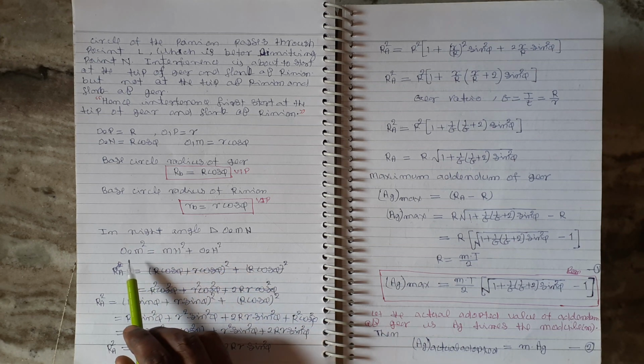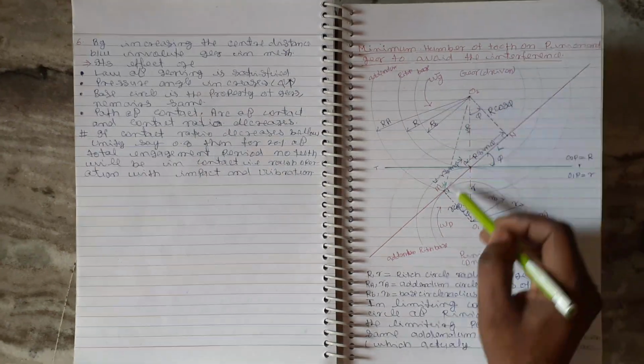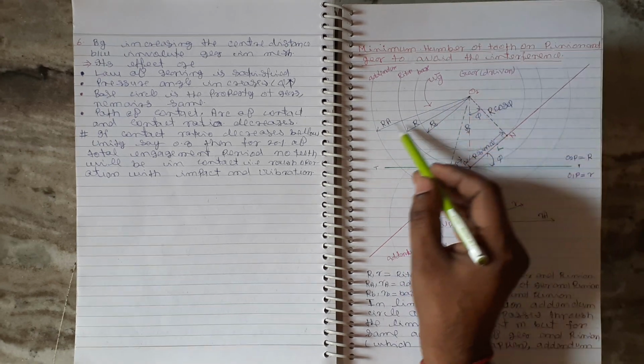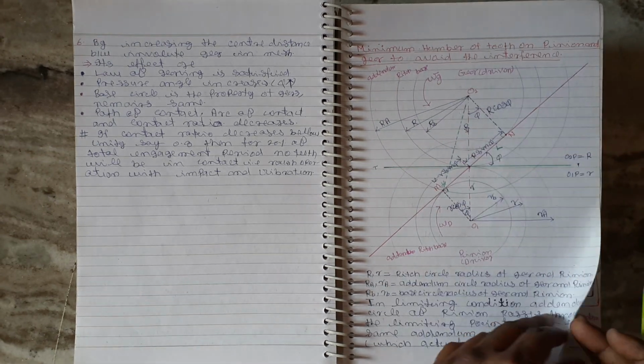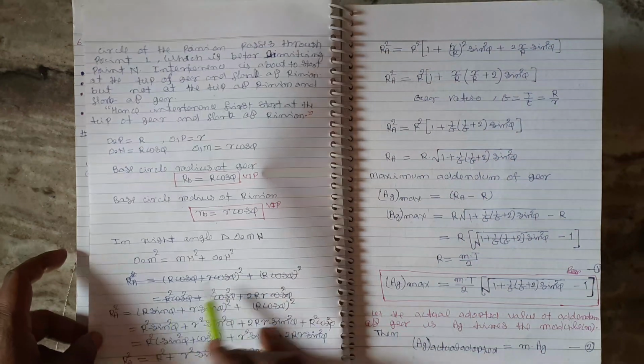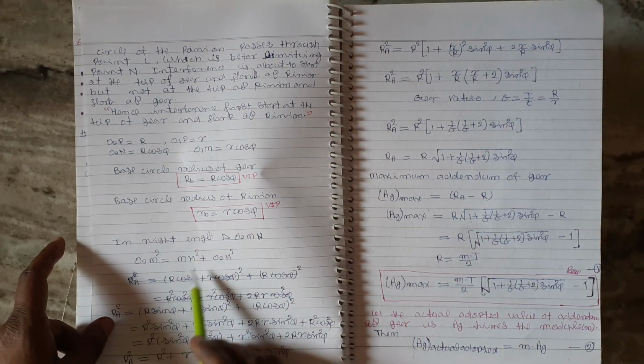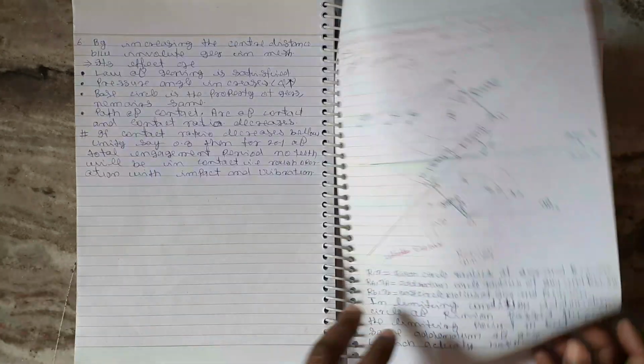Let us put the values. What is this O2m? This is capital RA, the addendum circle radius of the gear. So I have put O2m equal to capital RA, so O2m square is capital RA square. Let us see what is the value of mn.